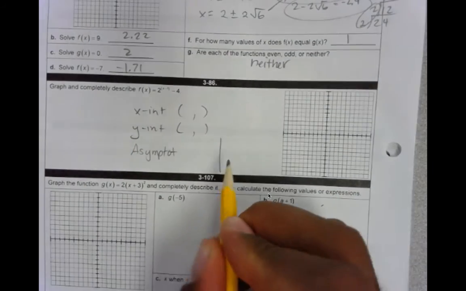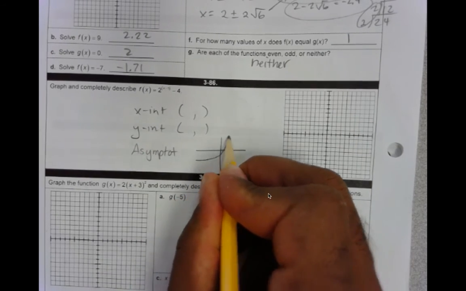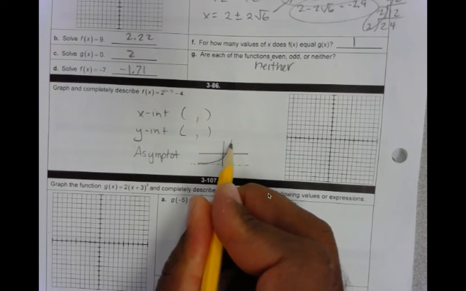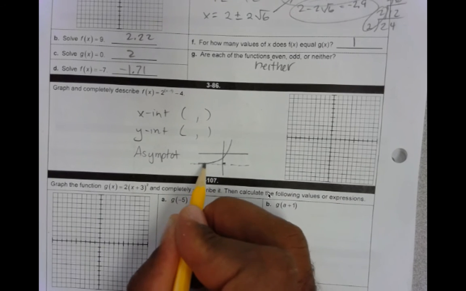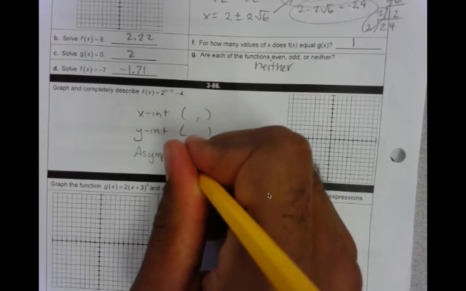which on the graph, you're going to see it. You're going to see your graph look kind of like this. It's going to be the line that this kind of comes down to and gets really close. It gets really close to some number right here, but doesn't actually touch it. So what is that number? That's going to be your asymptote.